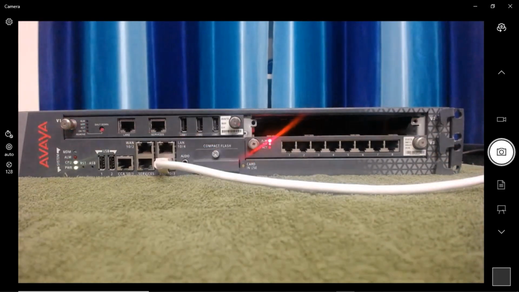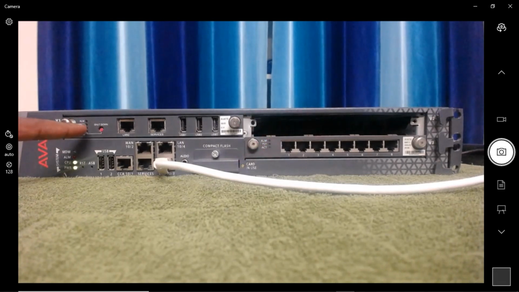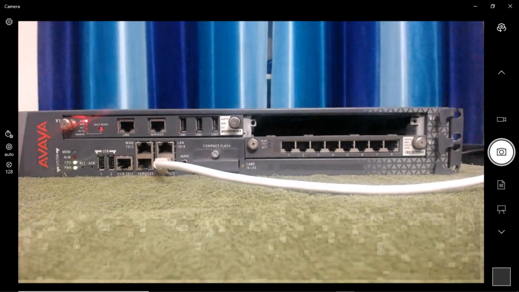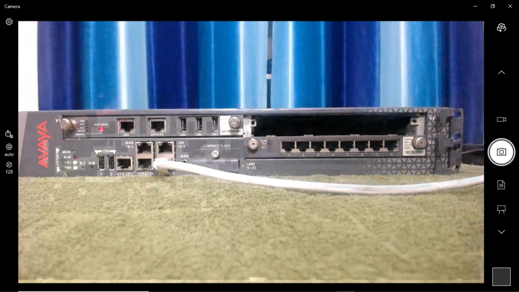My media gateway IP address is 192.168.1.82, and the AVP we installed is 192.168.1.70. Just wait another 10 minutes and let it boot up, because it was powered off and powered on and I connected it to the network. Now I need to try to ping the IP address 192.168.1.70. Let's wait.